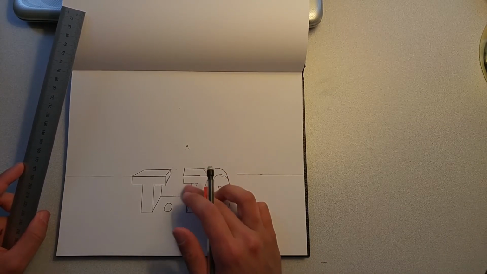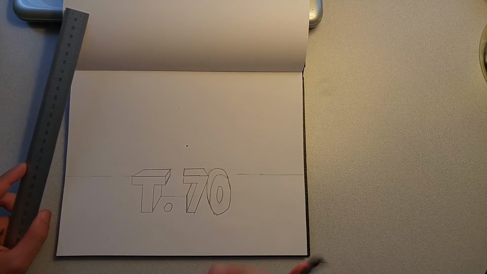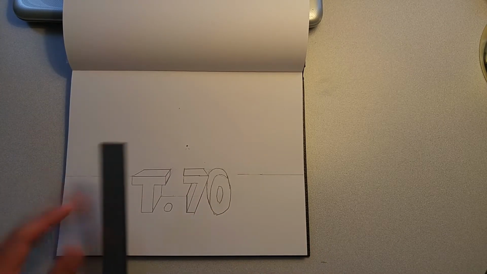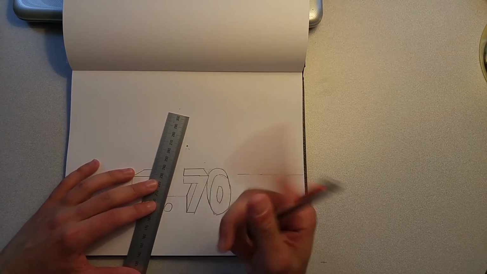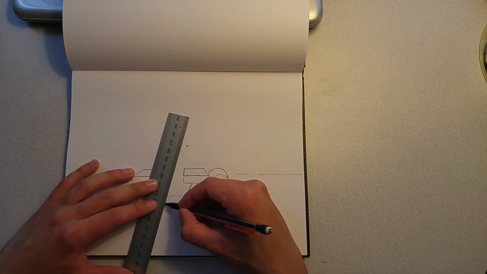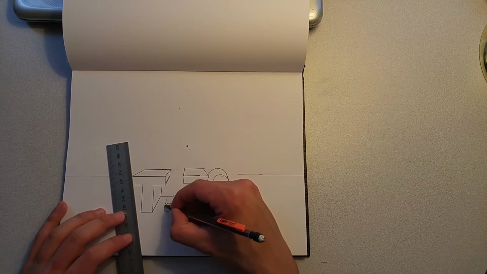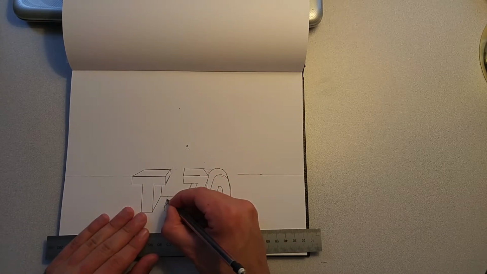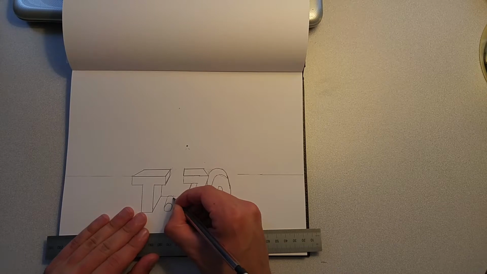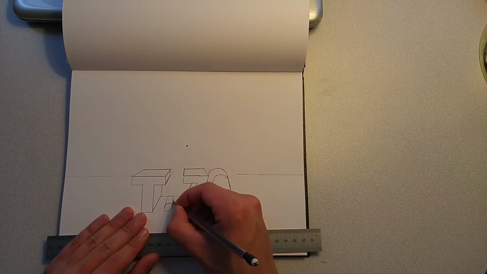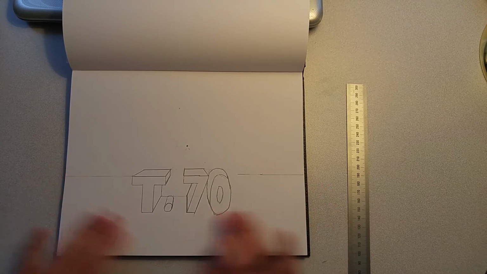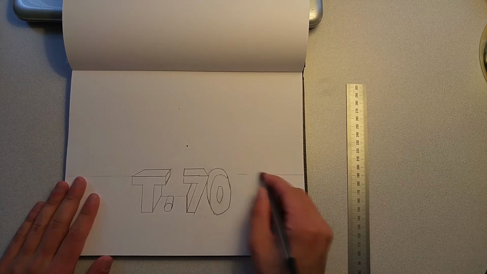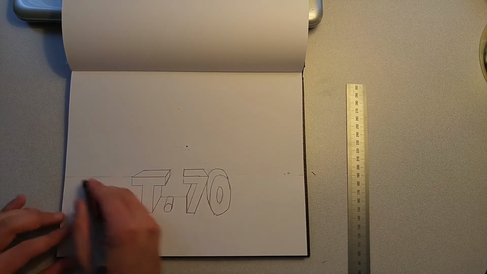I tried to draw a line there. I guess it didn't look right in my mind. It didn't look good at all. Now for the dot. So this is going to become a cylinder now. And I'm just going to do just a small curve. Just going to come straight. There we go.